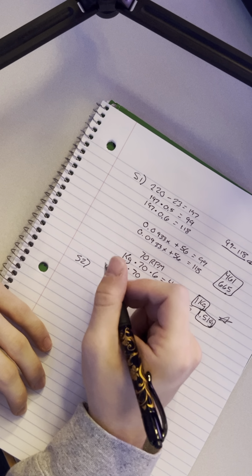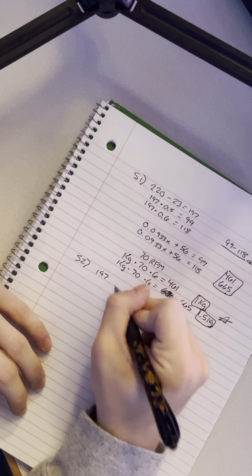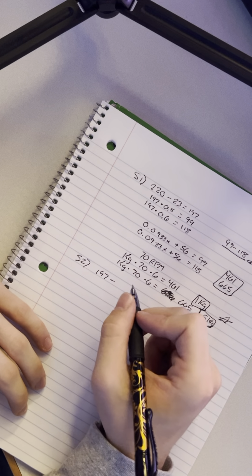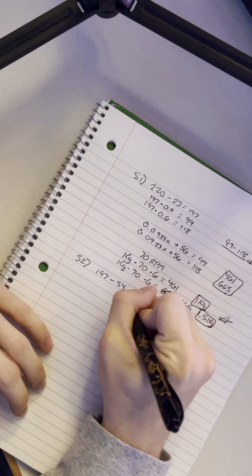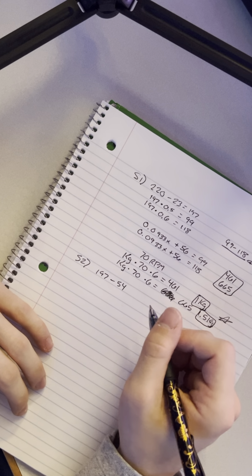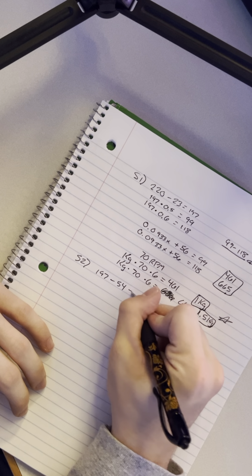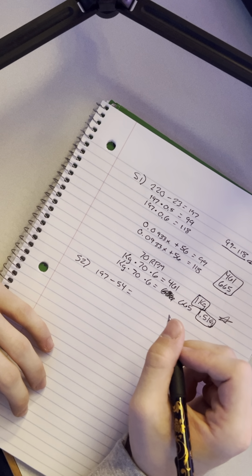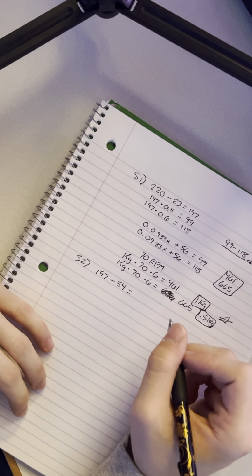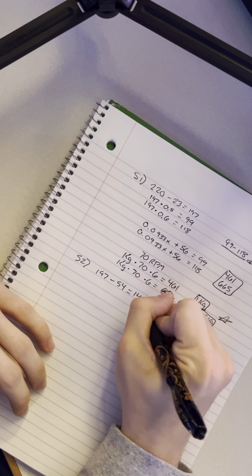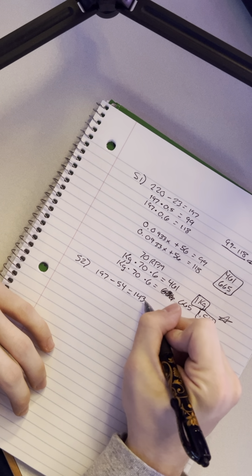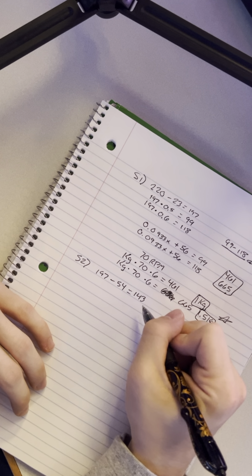Heart rate reserve is that number minus resting heart rate, which I'm going to put at 54 for myself. And then I get 143. All right, so 143 is my heart rate reserve.